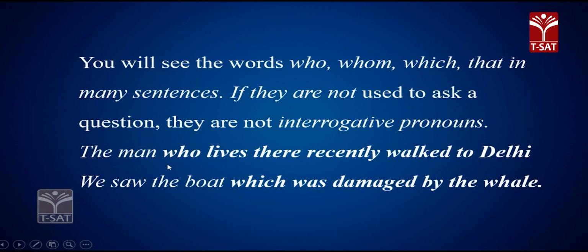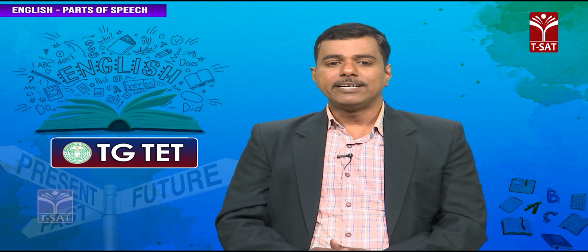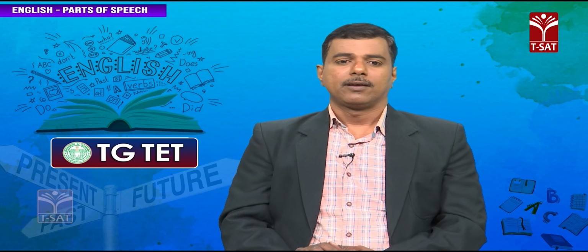Here who is not used in the sense of asking for information, so it is not an interrogative pronoun. We saw the boat which was damaged by the whale. Here, which is also not used to ask for information. So in these two contexts, they are not interrogative pronouns.